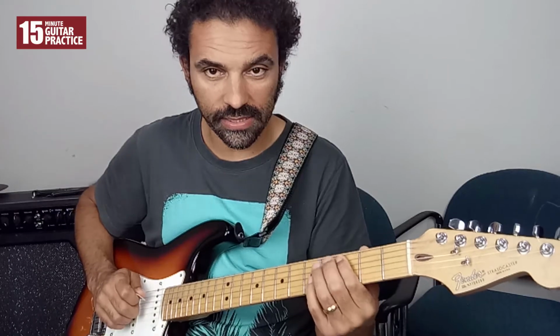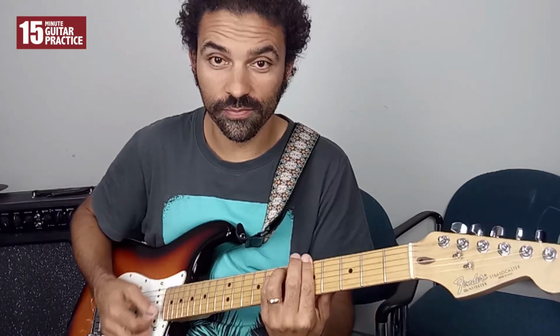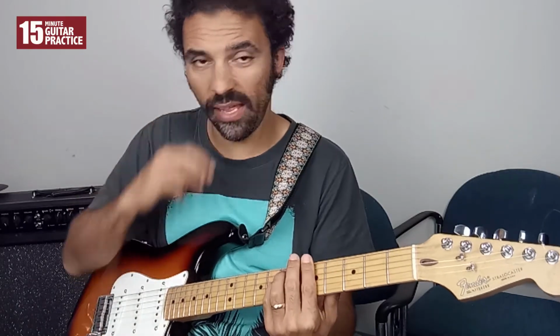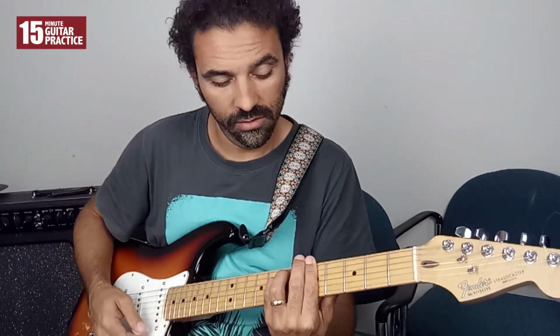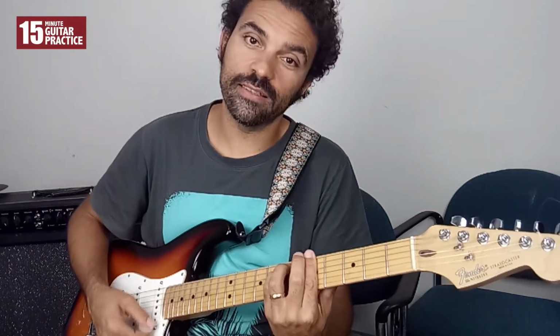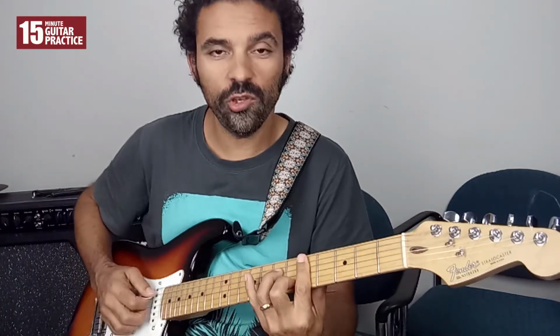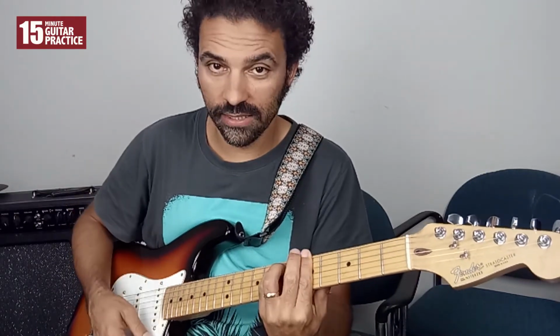So if that is C, then A minor is the 6th chord. Okay, so what we've got here is a 6 moving to a 2, back to the 6, and then 3, 2, 6.